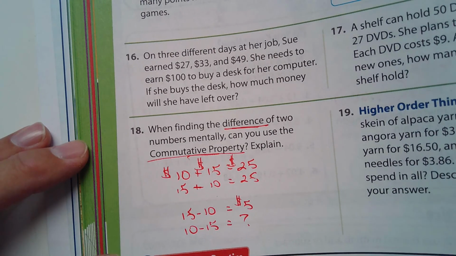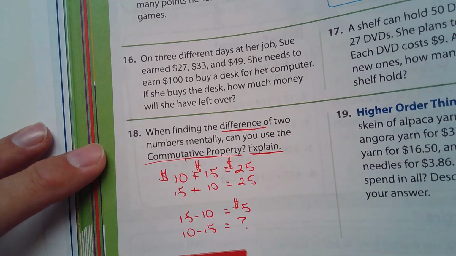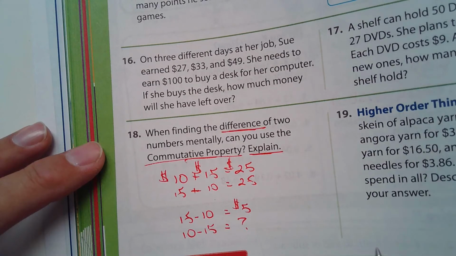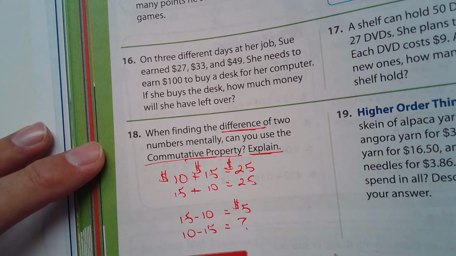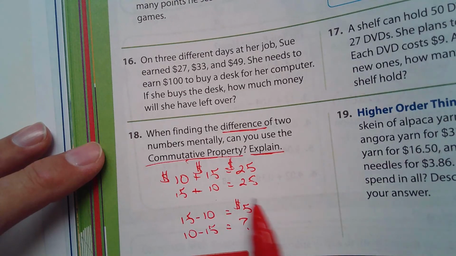All right? So explain that. Just simply state that the difference or subtraction does not work using commutative property. So just put that in your own words, okay?